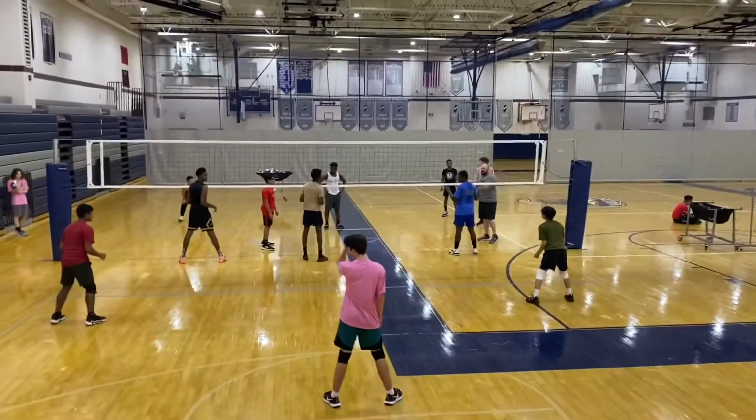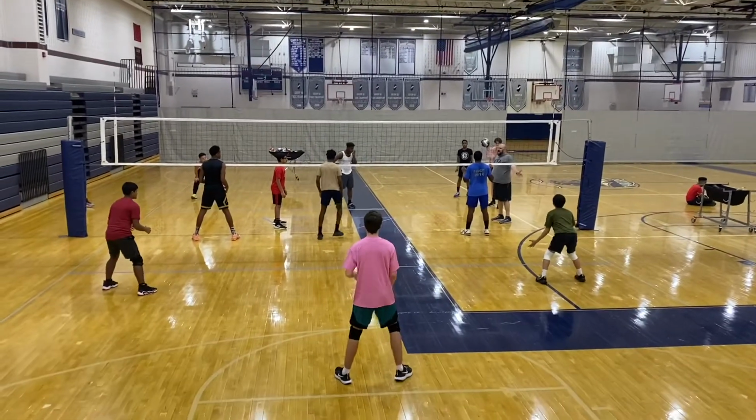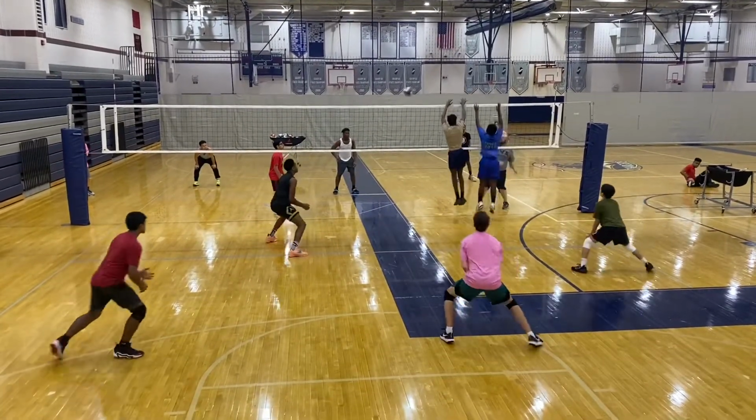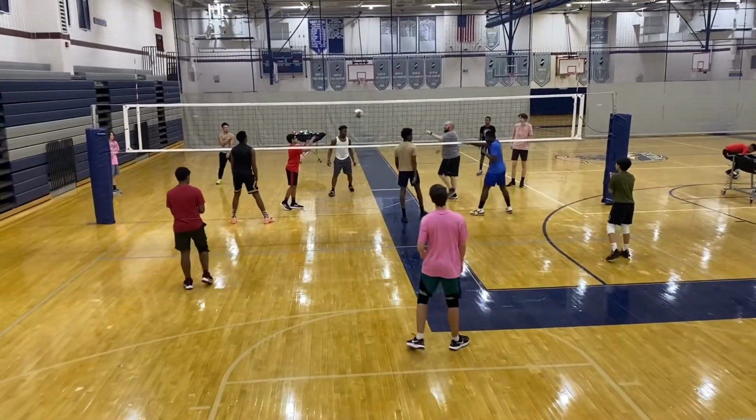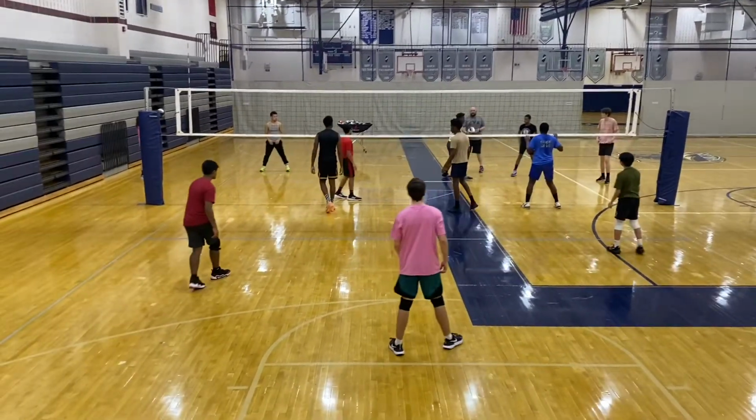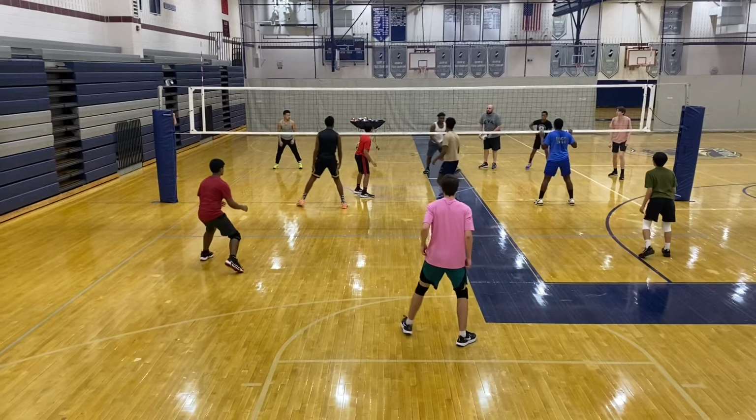So let's reset here. Okay, ball gets set to the outside. We double block at the point of contact. We flow from there. Okay, so we reset our base here. Again, we're going to toss into the setter.